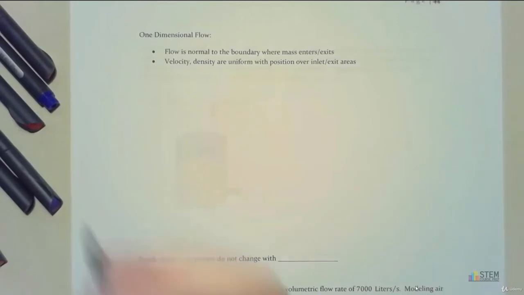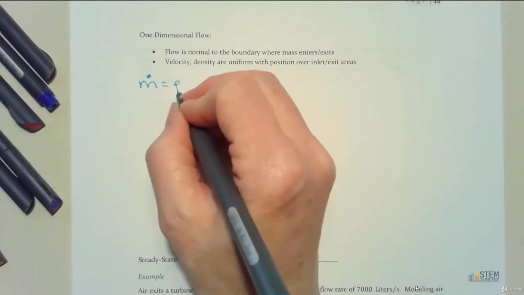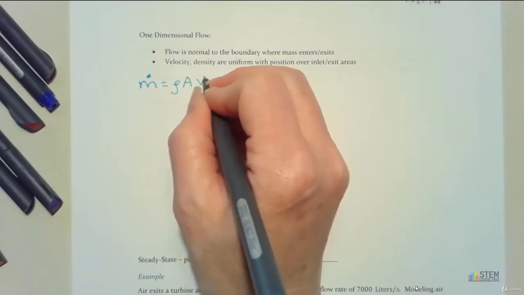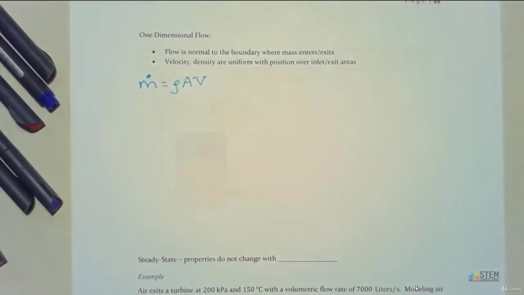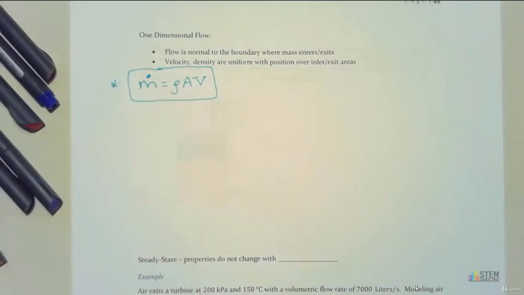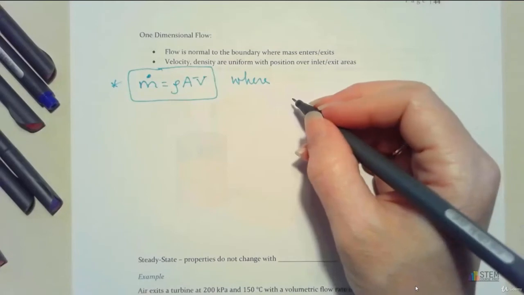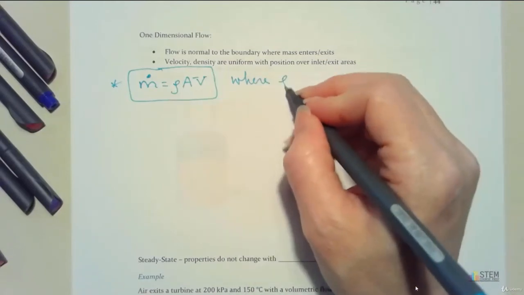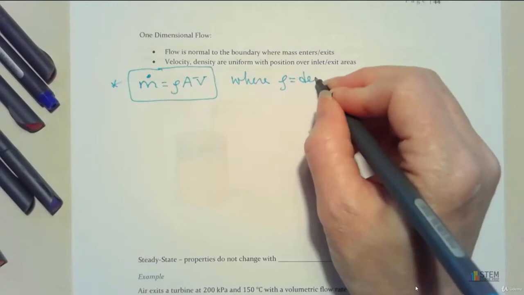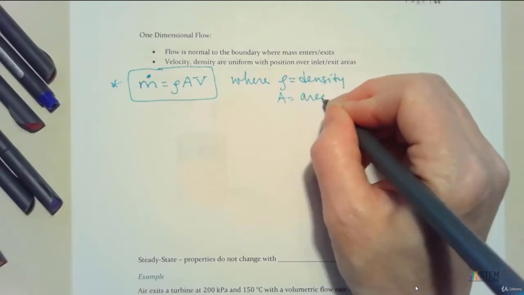Now let's get another equation. M dot, we need to know how to find this. This value for mass flow is going to equal rho times A times V. And let's box this because you will definitely need this. So let's put a star by it. And let's put down what each of these terms are. So rho, you should know that one. That's going to be density. A is going to be your area.